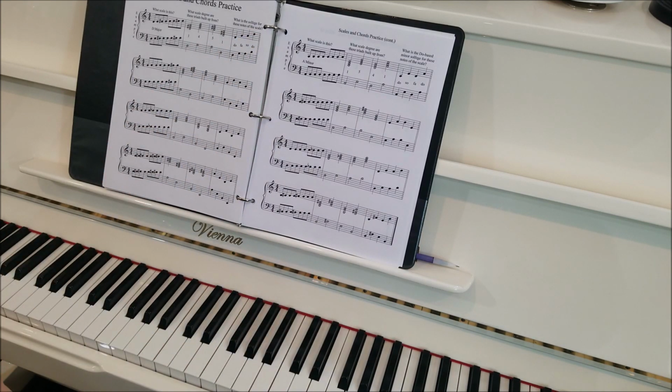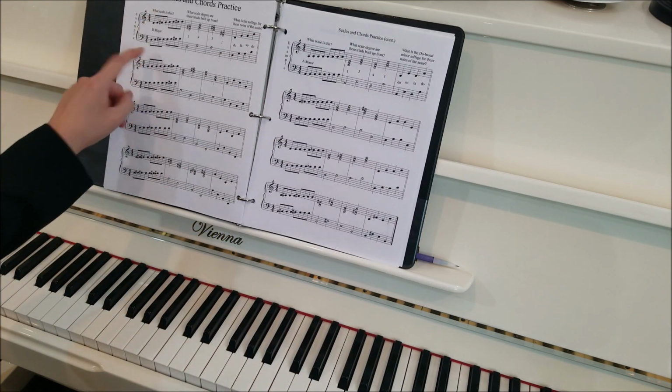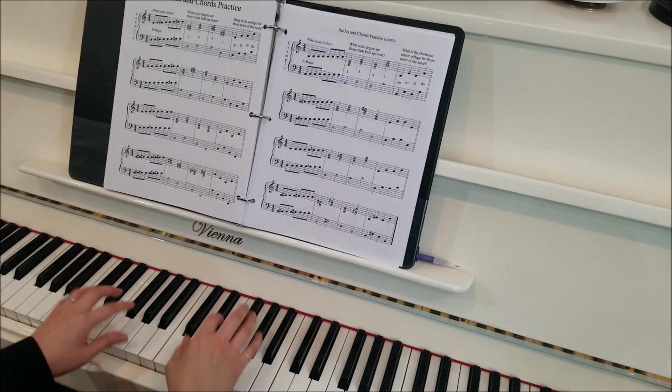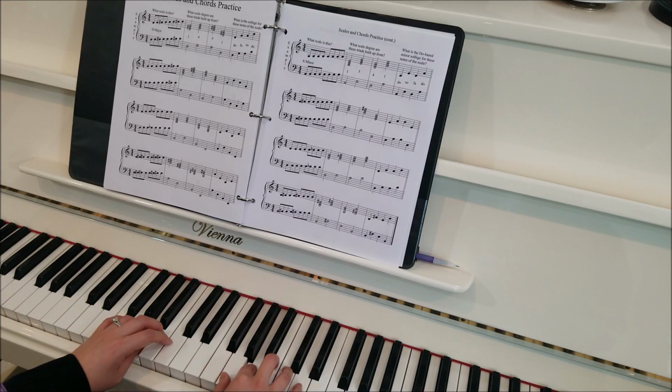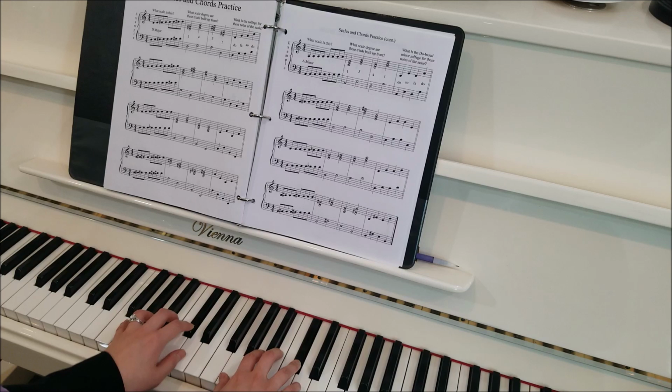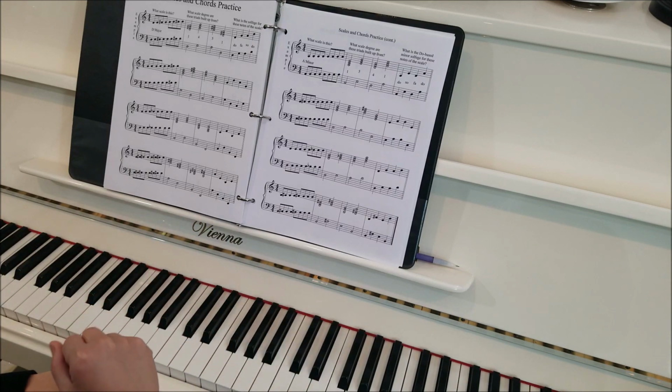All right, should we try playing it? Let's play our major scale first, D major, starting on D. D, E, F sharp, G, A, B, C sharp, D. All right, D major scale.